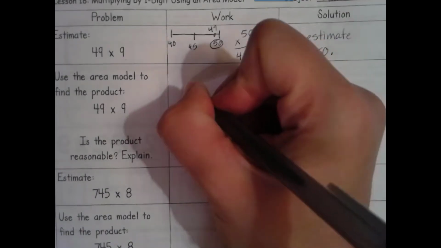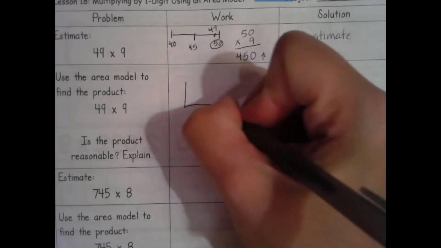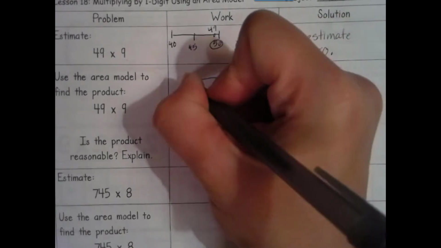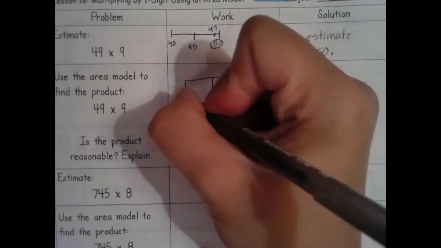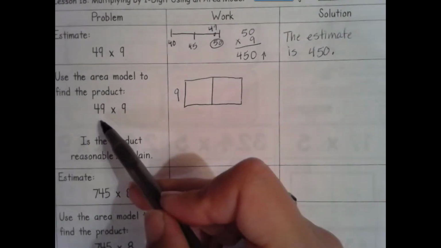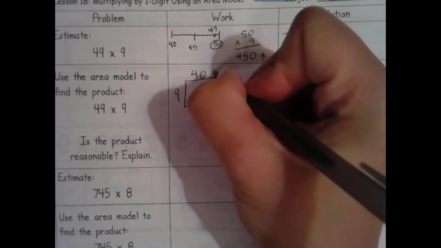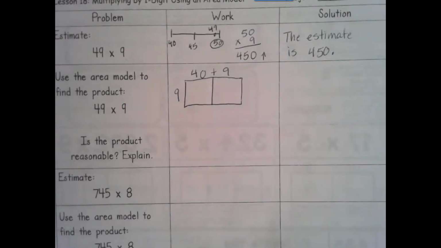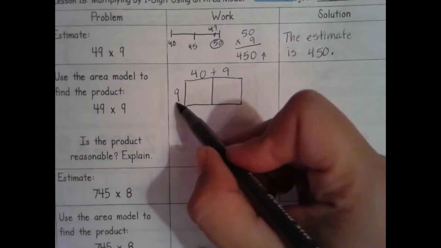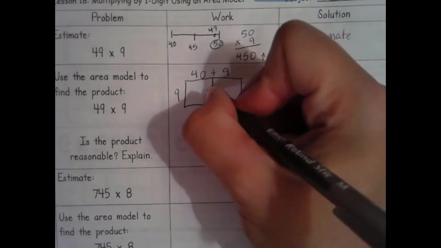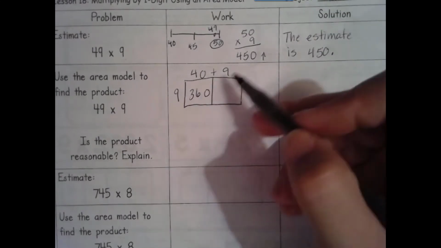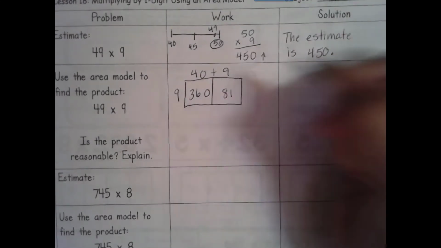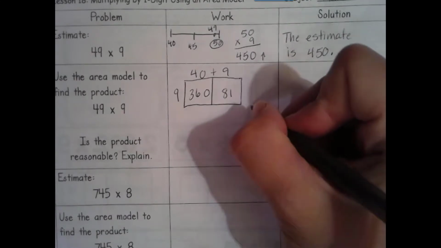So we have two squares we're going to need in this rectangle. Our multiplier is 9, and we're going to break apart into our expanded form, 49. So it's 40 plus 9. 9 times 40, we have a placeholder, moves over a place. 9 times 4 is 36. Then 9 times 9 is 81. So here we have our partial products.